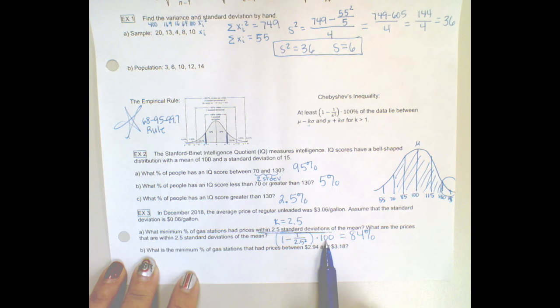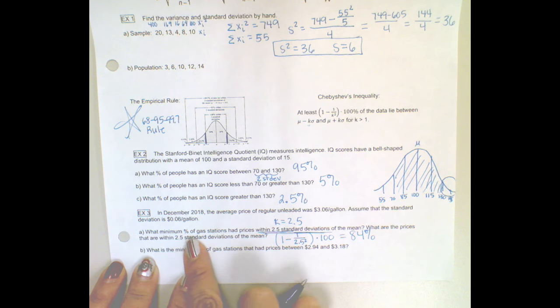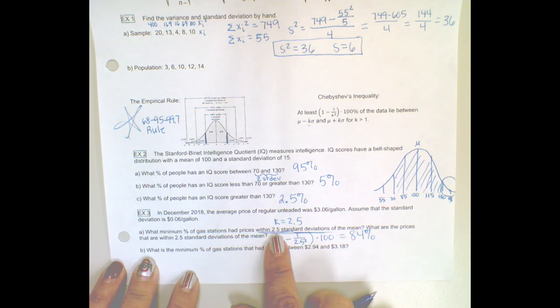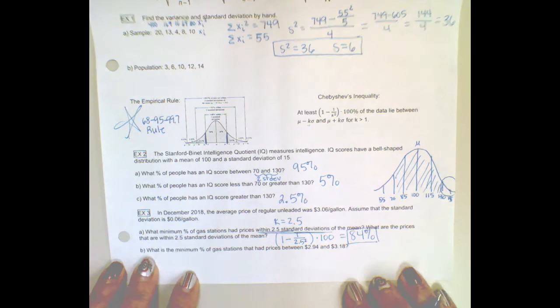That's why we multiply by 100. So this gave me 0.84 times 100 gives me 84%. So that means that a minimum of 84% of gas stations had prices that were within 2.5 standard deviations of the mean.